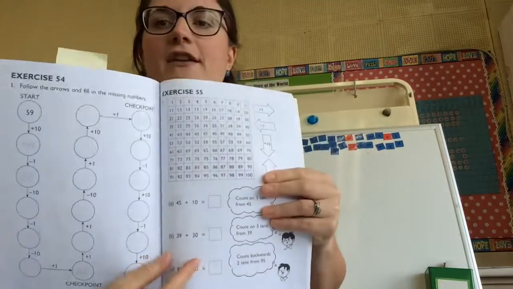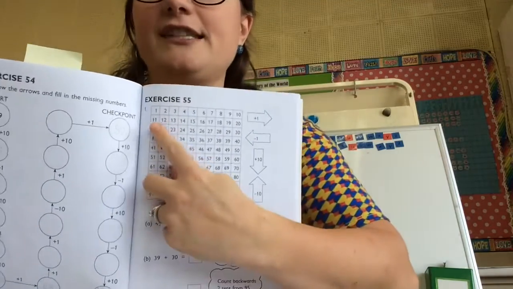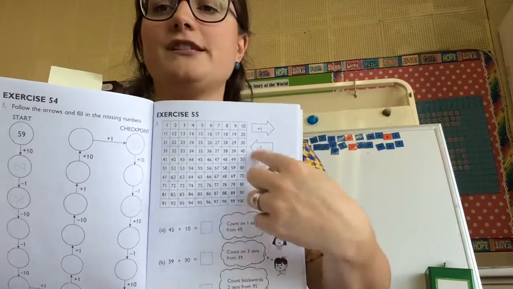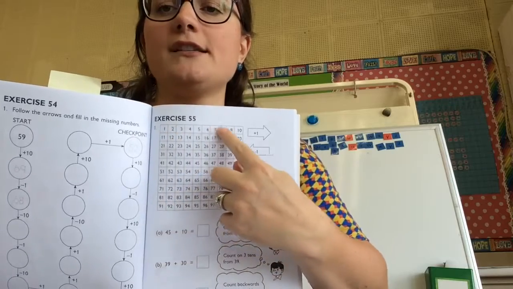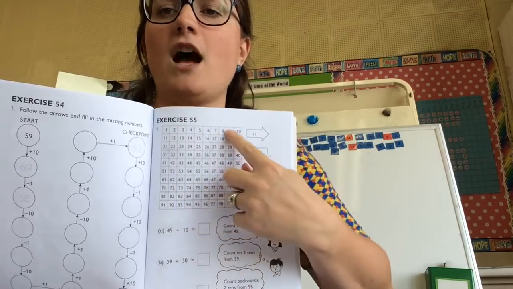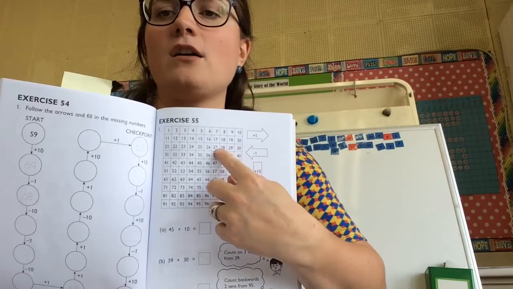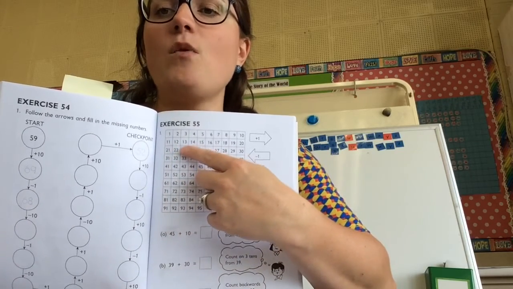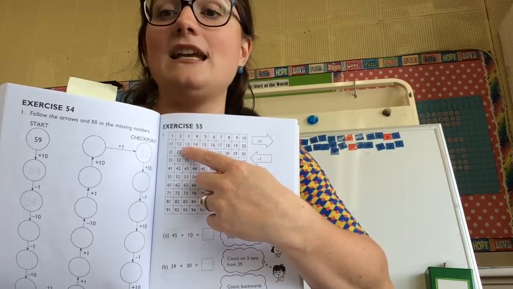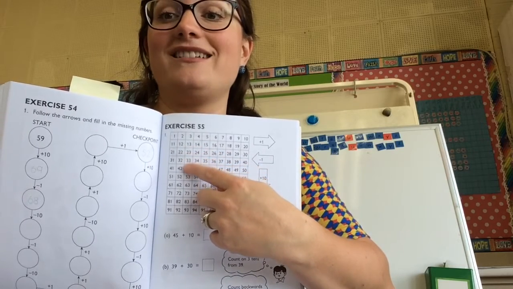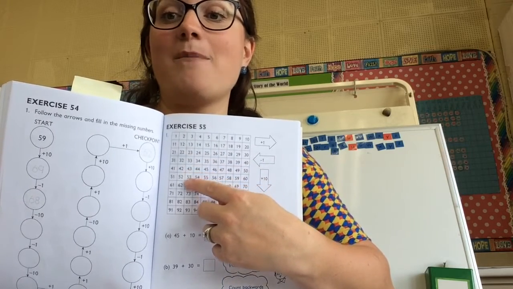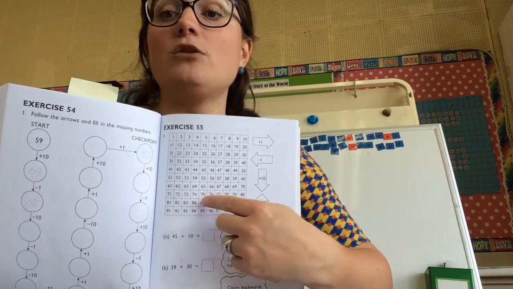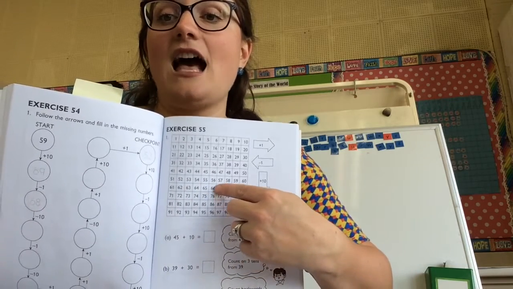Okay. So for today, you are going to do exercise 55. And on 55 at the top, it kind of helps us to understand our hundreds chart. So when I move across the row, I'm adding just ones. Or if I go backwards down the row, I'm taking away a 1. If I want to go up by 10, I go down. And that'll keep me going up by a 10. If I want to go down by 10s, I go up.